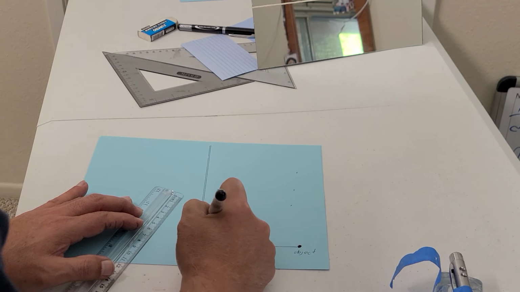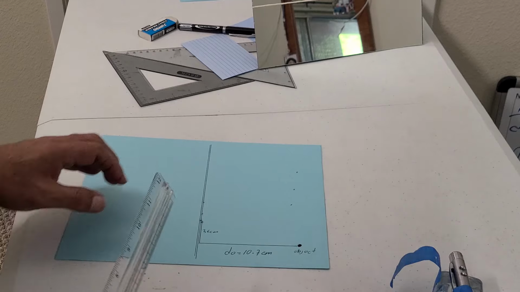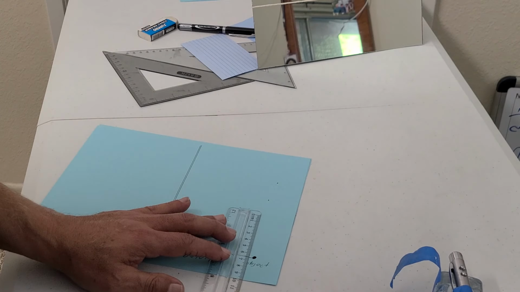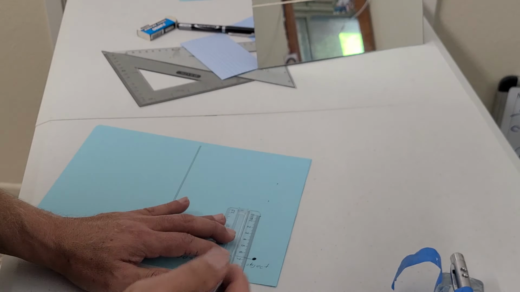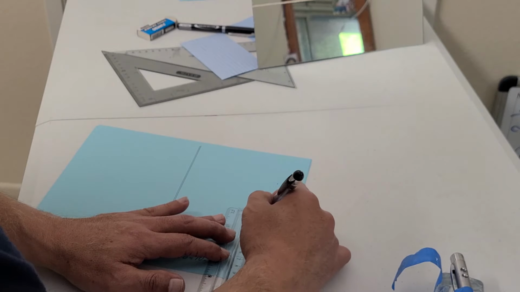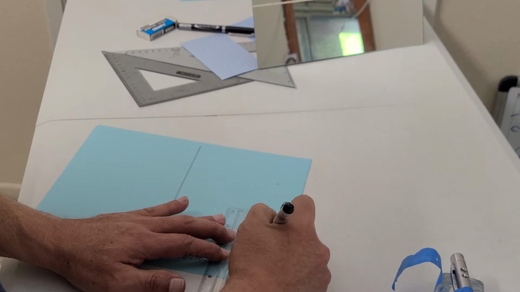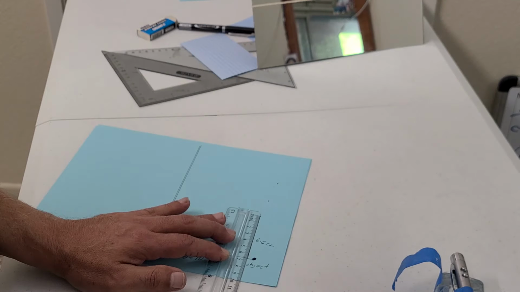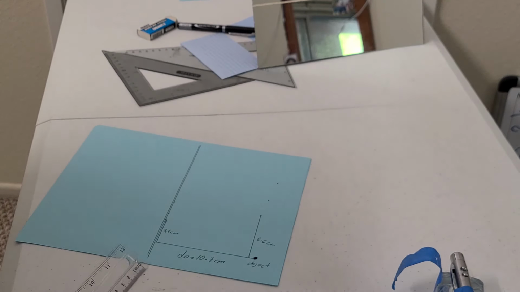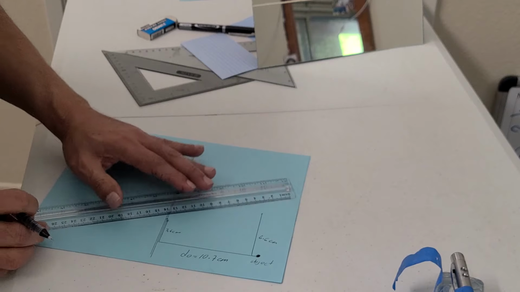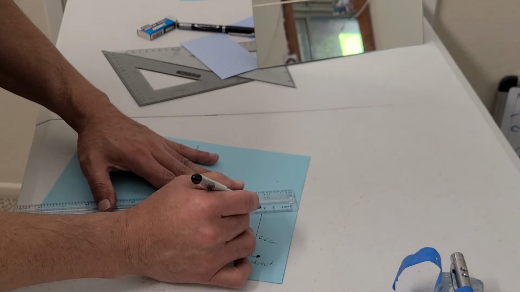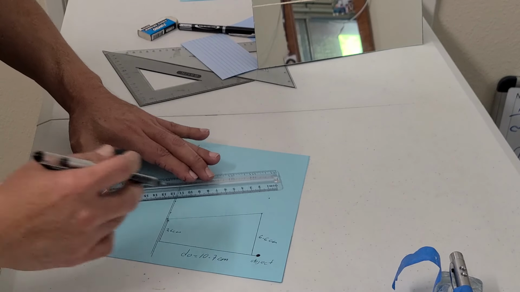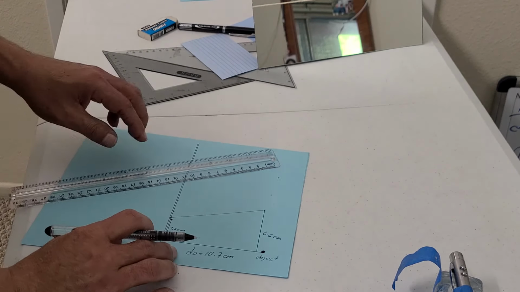That goes with this distance right here, which is about 6.6 centimeters, as you can see in the video. So we have this line, and you can do it at home. It goes in this way. Now you extend this line to the other side.